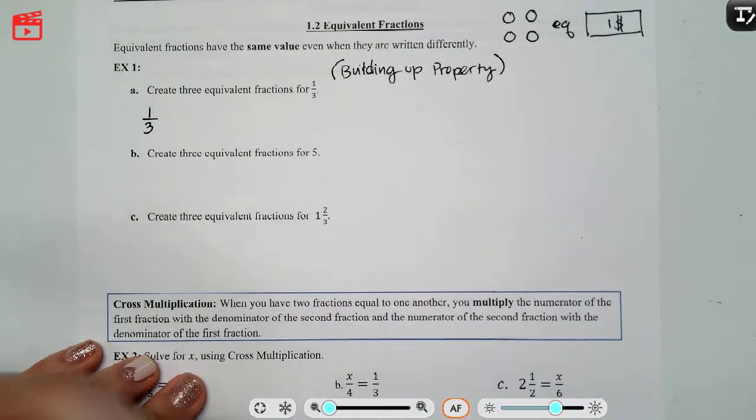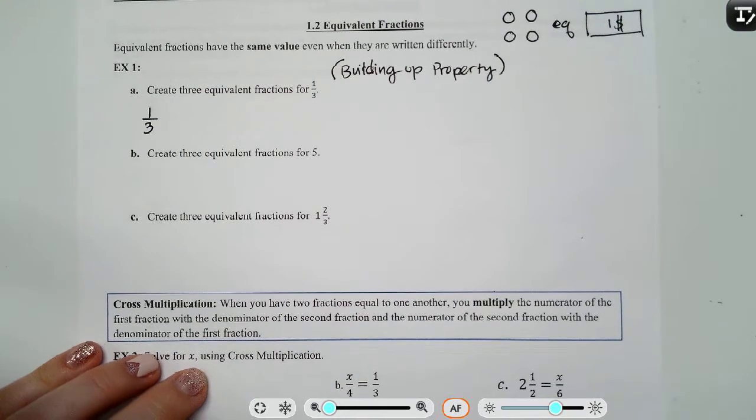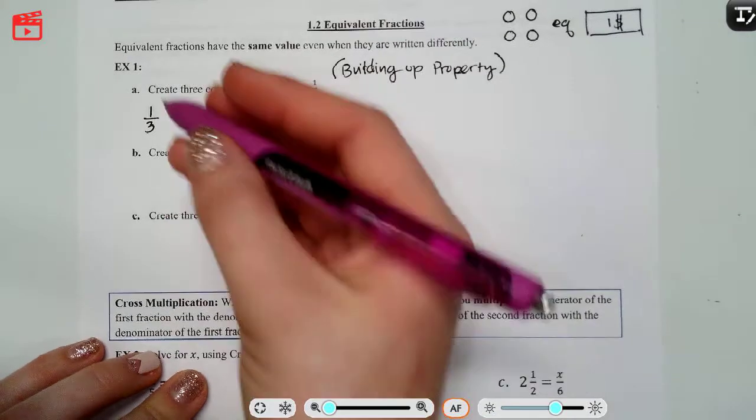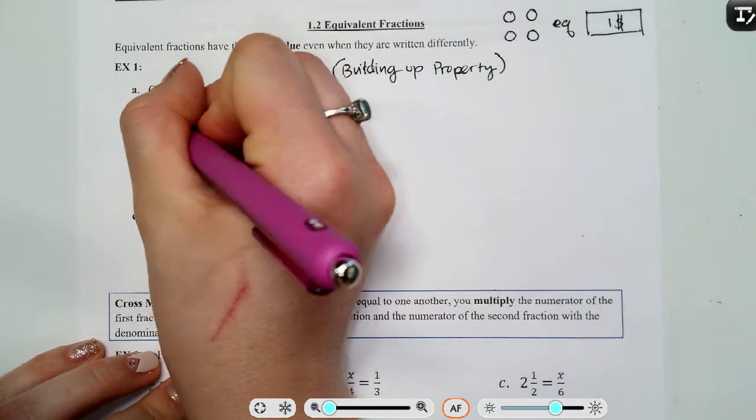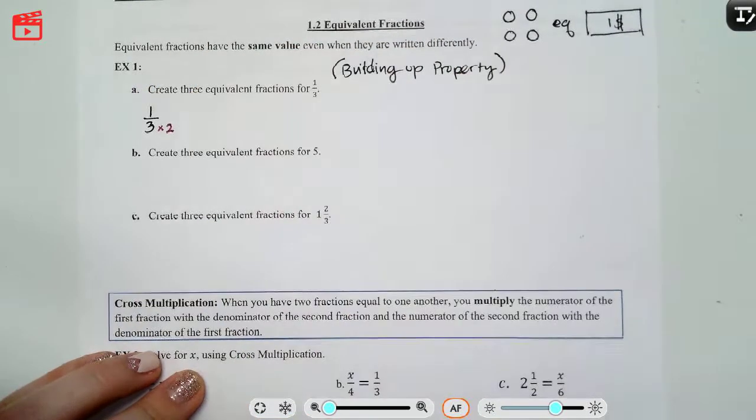So, to create an equivalent fraction, just think of a random number you want to multiply to 3. Could be anything, 2, 5, 10, 100, -3, any number. I'll just go with 2. Let's stick to the small things. So I'm going to multiply the denominator by 2.